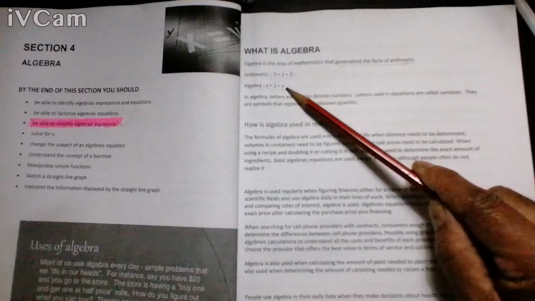So here you only see 3 plus 2 equals 5, and actually that is an arithmetic equation because it's got an equal sign. And this here is an algebraic equation involving variables x and y and the number 2.